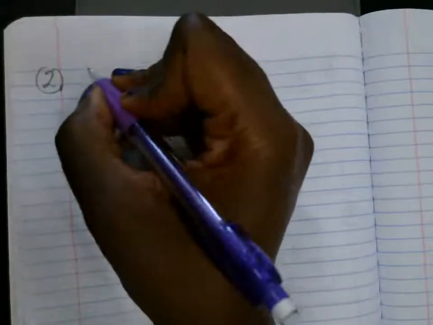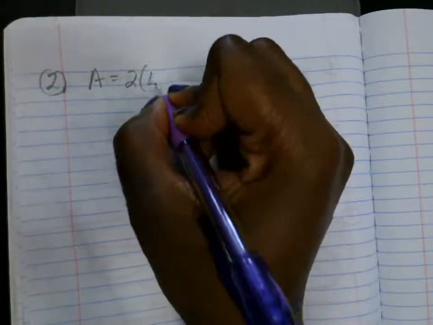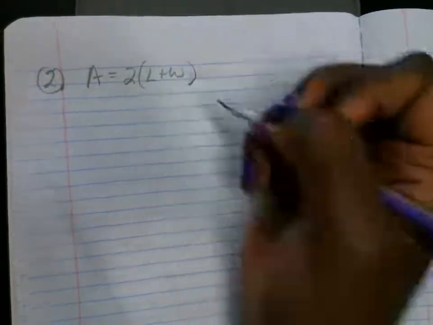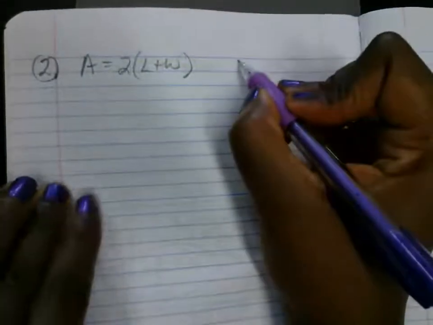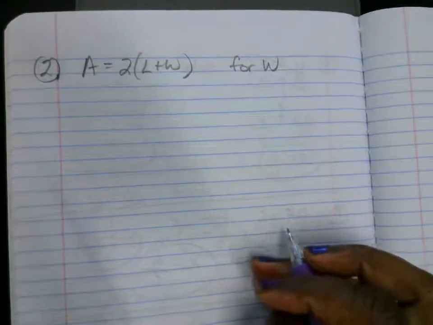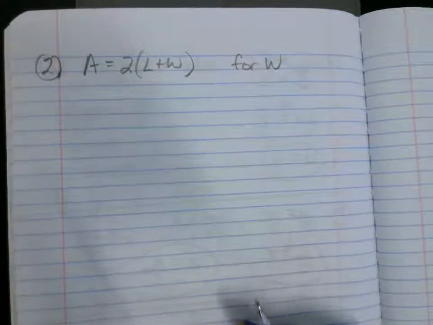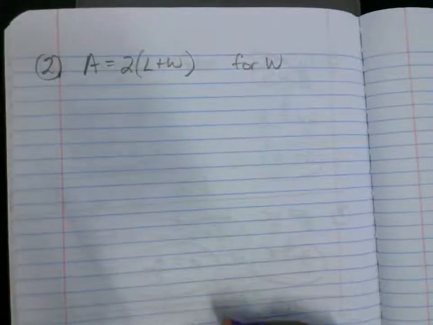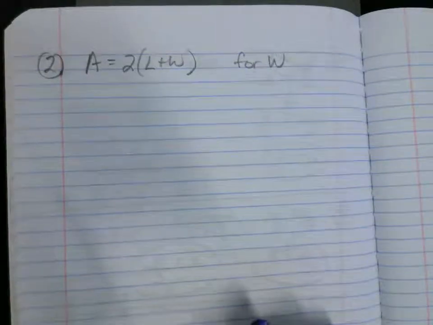All right, let's do 2. We got A is equal to 2 parentheses L plus W. And this time you're going to solve for W. So now we got to get W by itself. So what are we going to get rid of first?